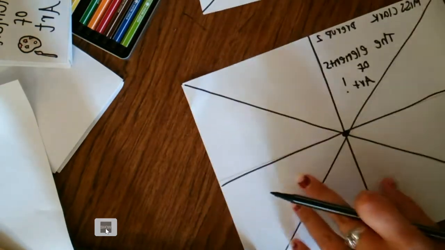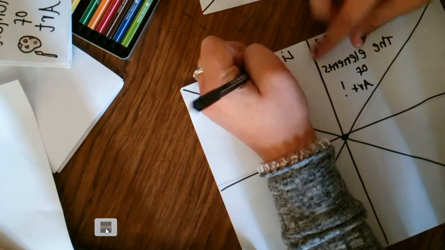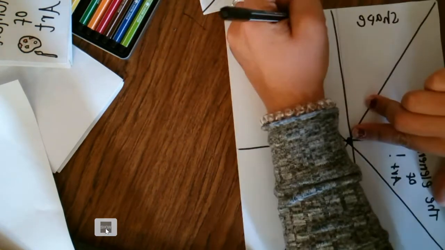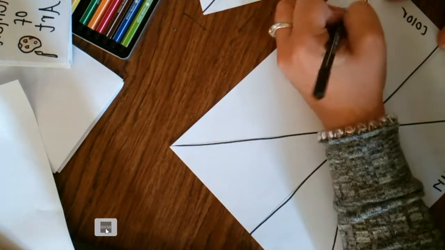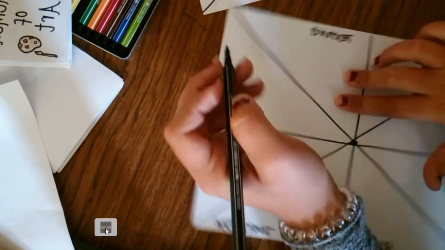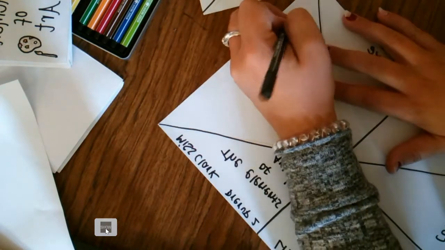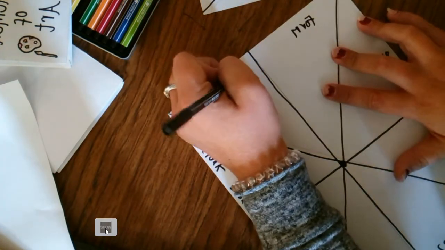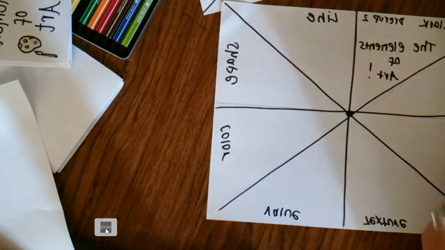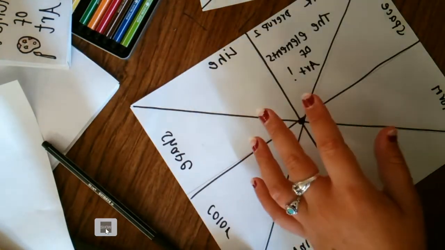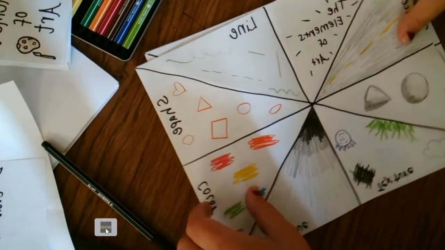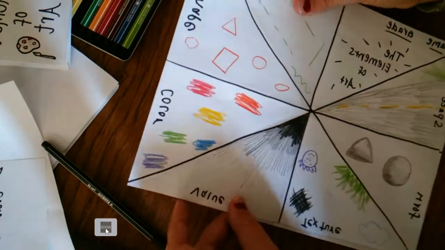So there's no certain order, just go for it. Line, shape, color, value, texture, form, and space. Okay, just like that. And now I want you to fill those boxes using crayons, markers, or colored pencils, okay, with different examples of what those elements mean, okay?